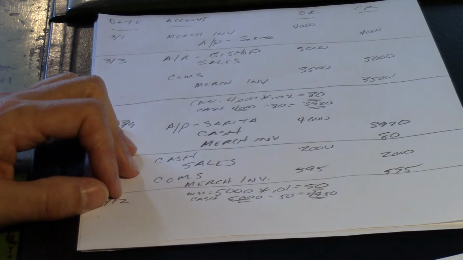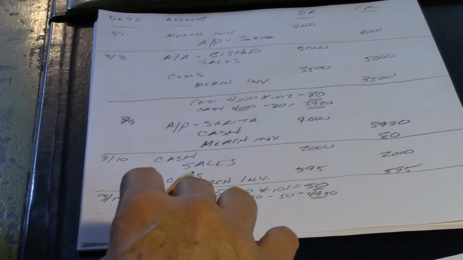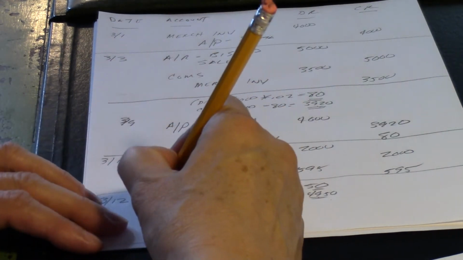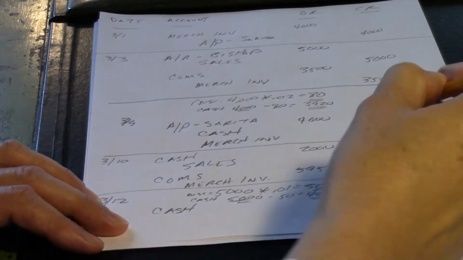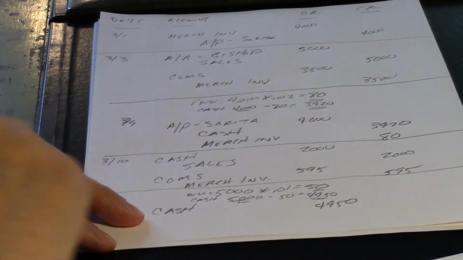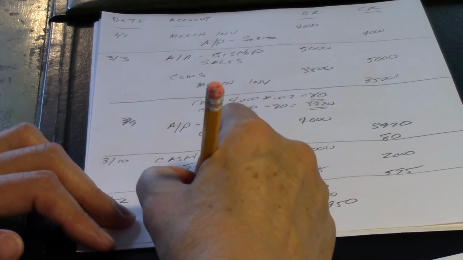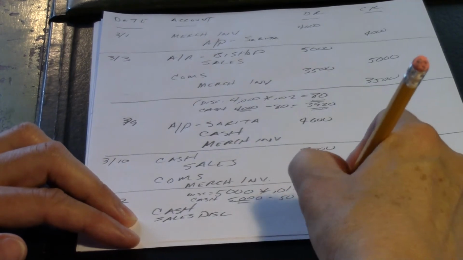All right, so this is going to be slightly different than when we had a purchase discount. This is a sales discount that we want to track. So cash came in, $4,950 worth, and then we have a sales discount of 50.